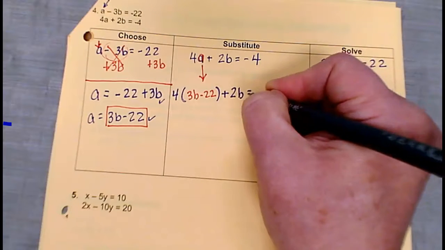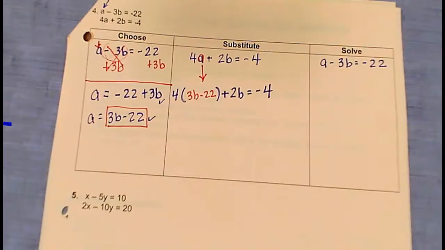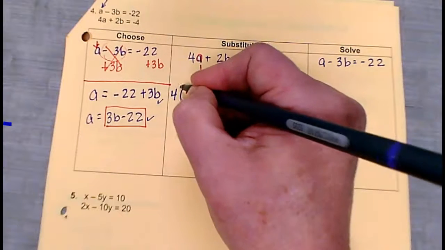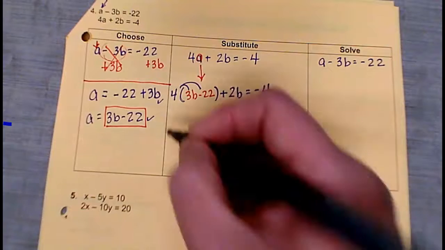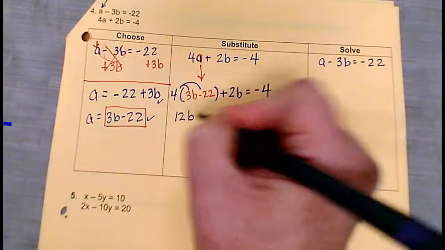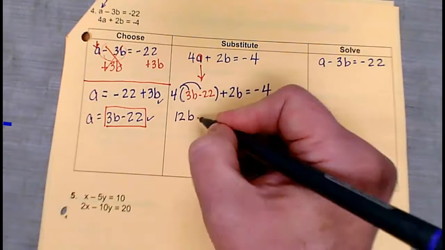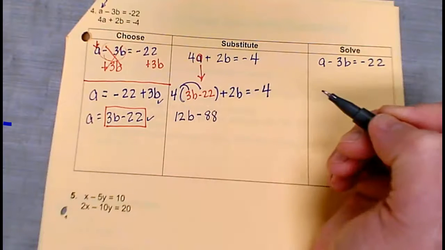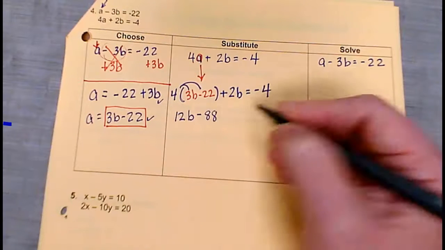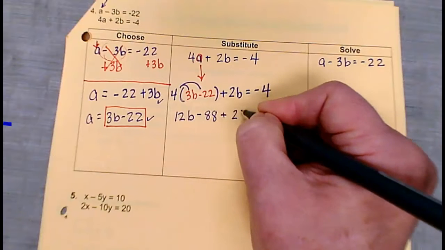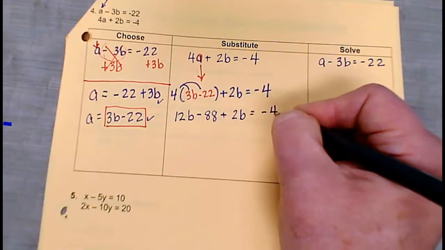I'm still going to have a 2b, and it's going to be equal to negative 4. So I need to solve that. I solve that by distributing the 4. 4 times 3 is 12b. 4 times 22 is, that's a negative 22, so this is a negative 88. Plus 2b equals negative 4.